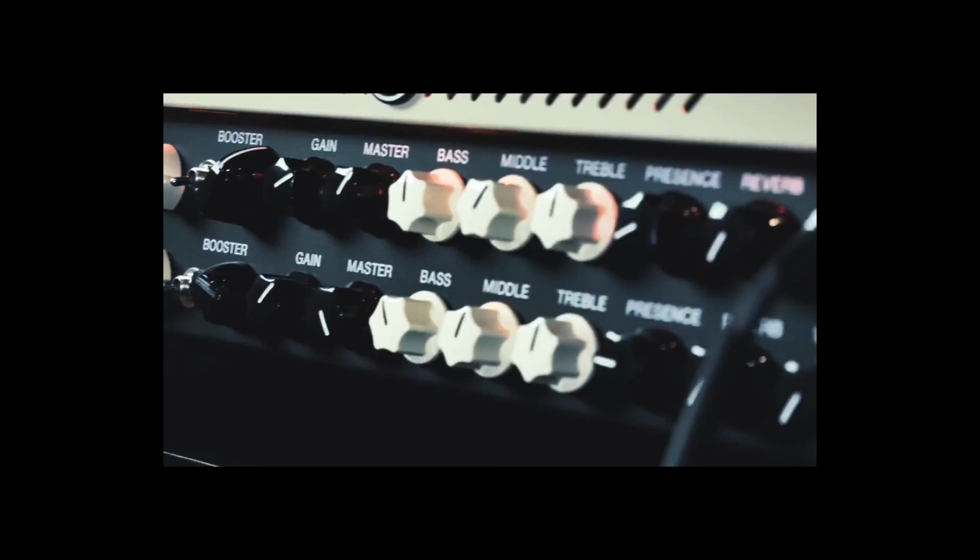Today on Plugin Friday, we're going to look at a Cubase stock plugin called QUADRAFUZZ.